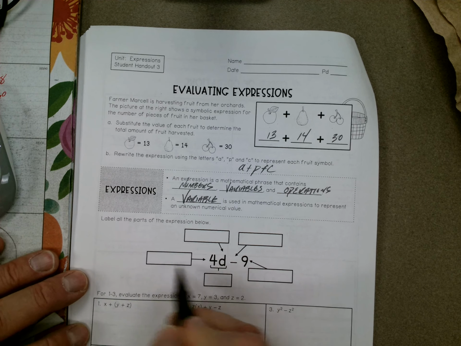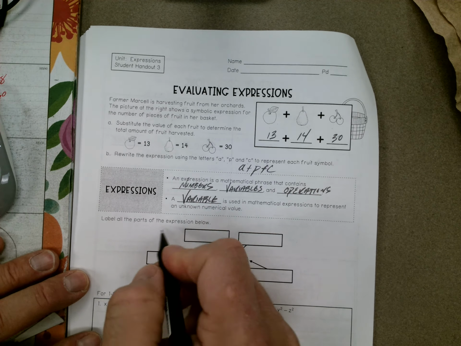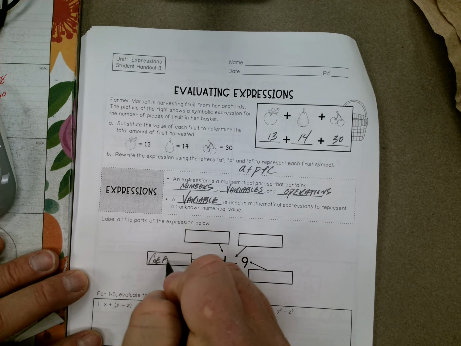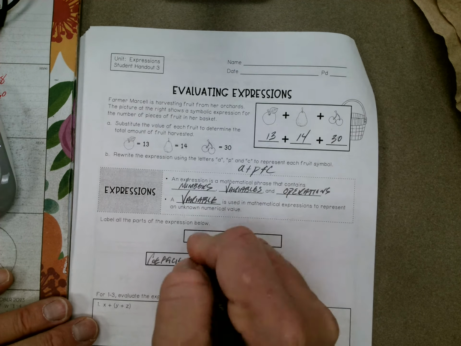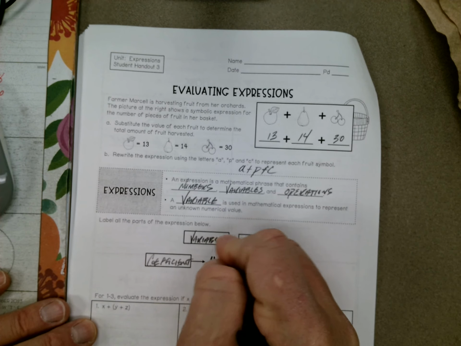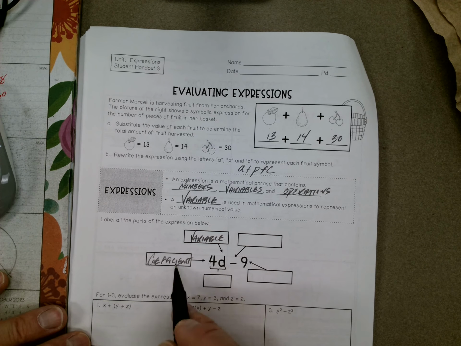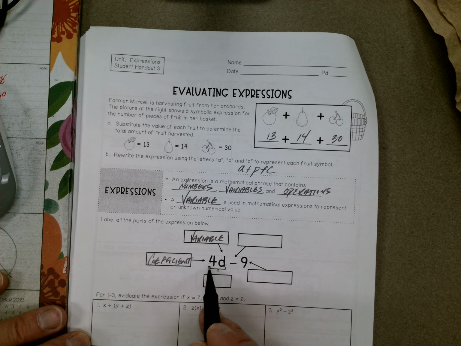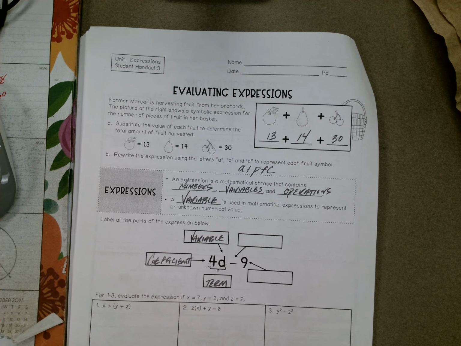All right, so let's first off talk about this 4. The number before the variable, and this is read 4D, is called a coefficient. Coefficient. We've talked a little bit about this before, but that just tells me how many D's I have. 4 D's, right? The letter's the variable, right? Now, when we put the variable and the coefficient together, this is called a term. A term, right?